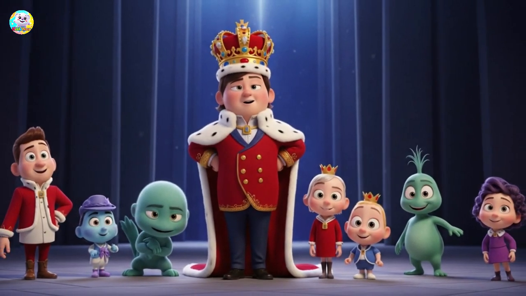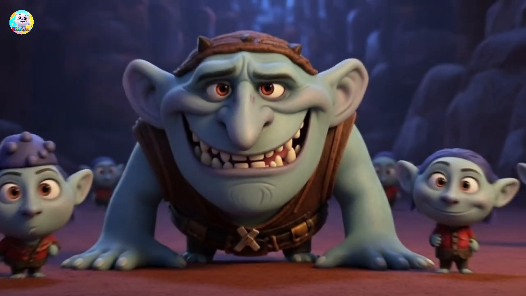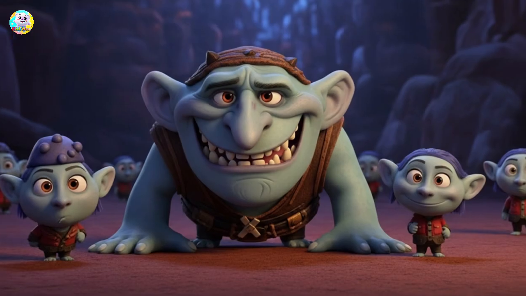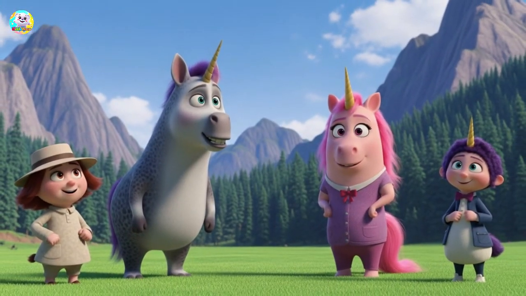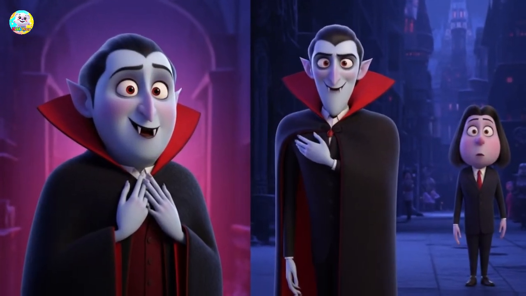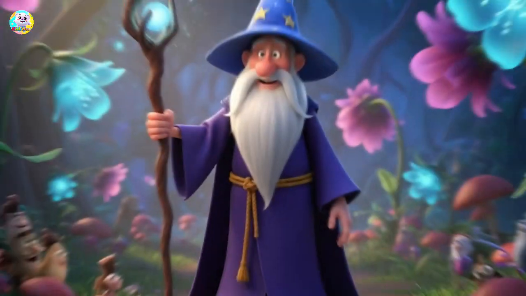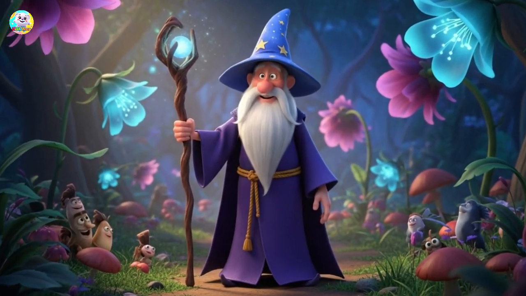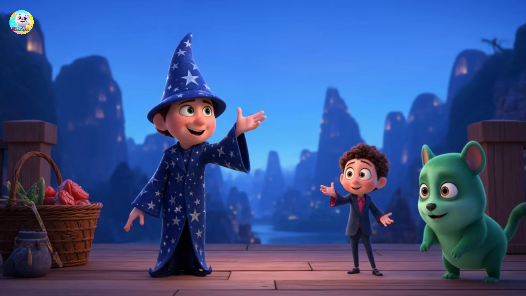S is for sprite, tiny and bright. T is for troll, lurking out of sight. U is for unicorn, horn shining clear. V is for vampire, oh so near. W is for wizard, spells they cast. X is for Xanadu, magical and vast.